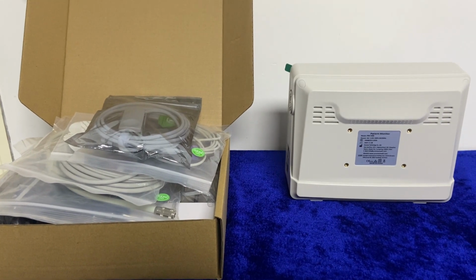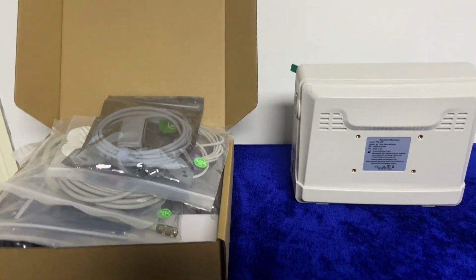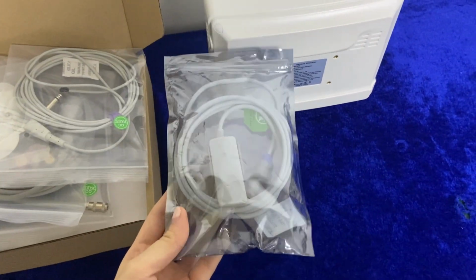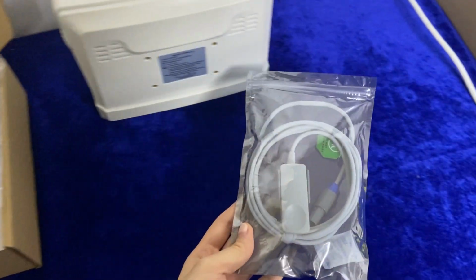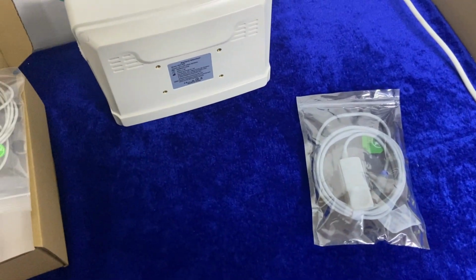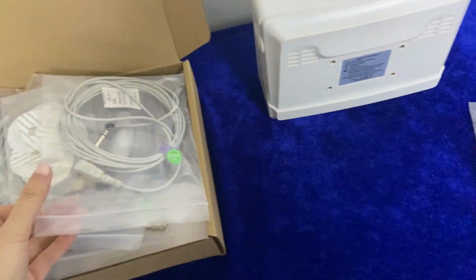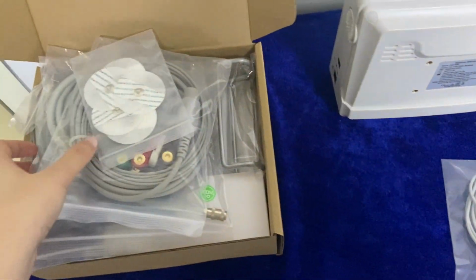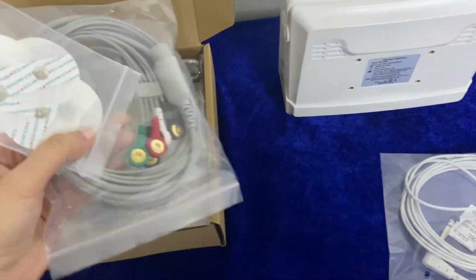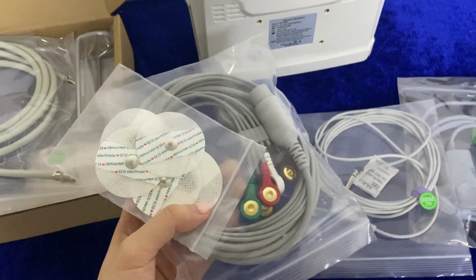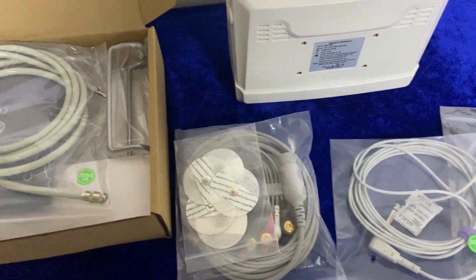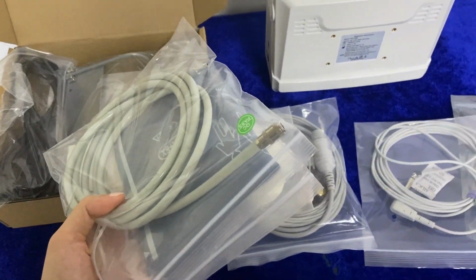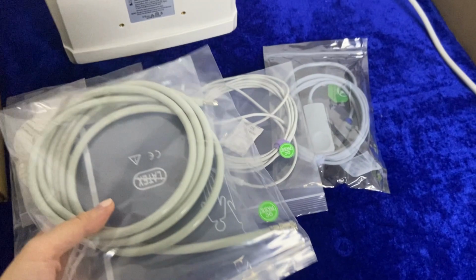Now let's take a look at the accessories of the monitor. The first one is the adult SpO2 sensor, and it also supports the optional children and neonatal SpO2 sensors. The second one is the temperature probe, and here is the 5-lead ECG cable. And here is the adult NIBP cuff. The children type is also optional.